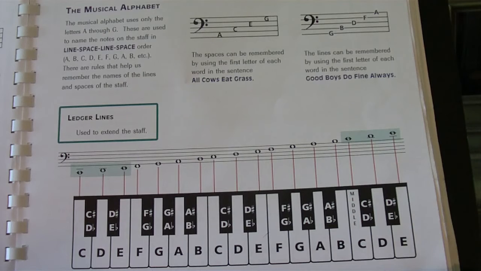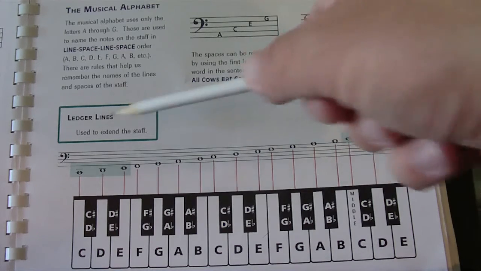A lot of times in music we learn that the spaces are all cows eat grass, A, C, E, G. Or you might have heard good boys do fine always, G, B, D, F, A on the lines. And there's lots of other sayings that people use to remember that. Those work, and that's helpful, but I find that it doesn't help us with the notes that are above or below the staff, like these ones on these ledger lines.